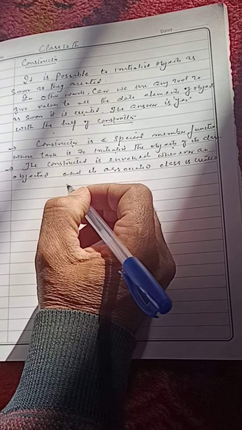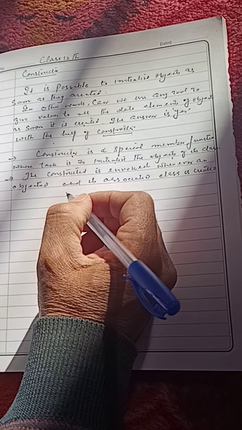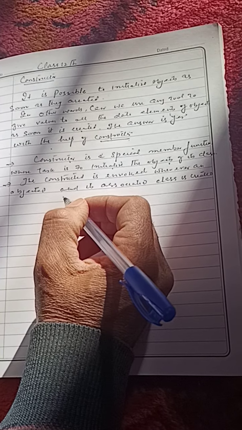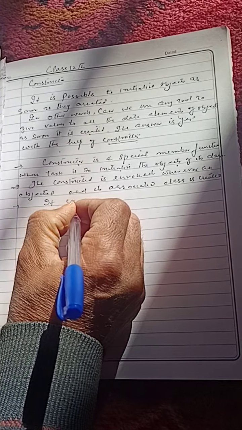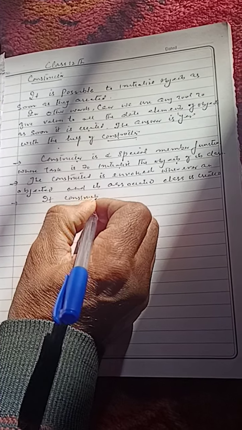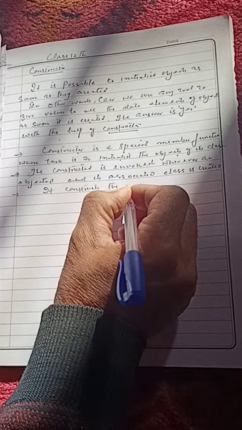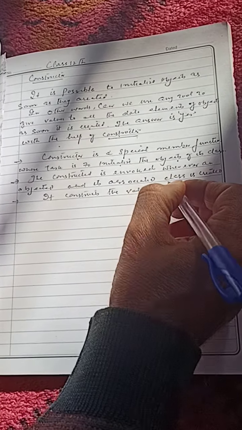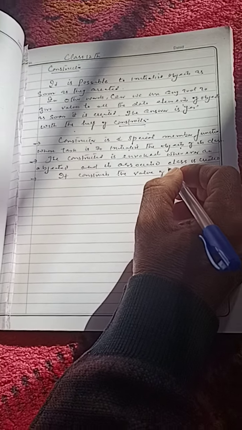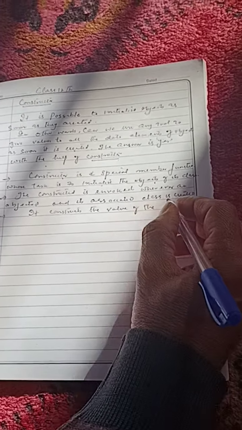It is called constructor because it constructs the value of data members of the class.